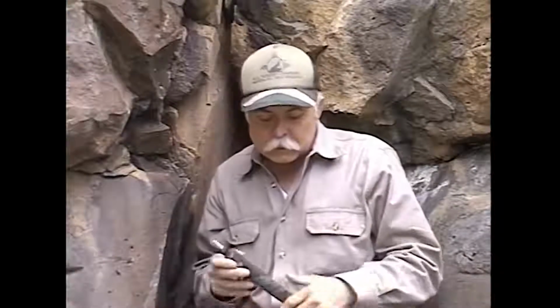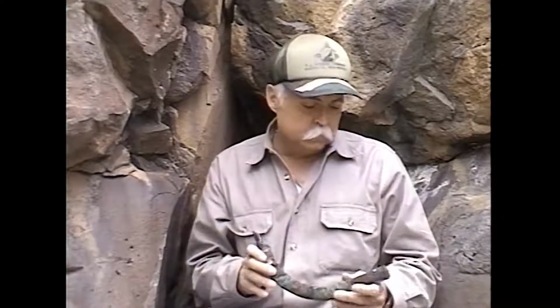My preference with this type of call is to use it to make cohesive bugling sounds and use it along with a cow call. I'll do it something like this. Let me get a cow call.